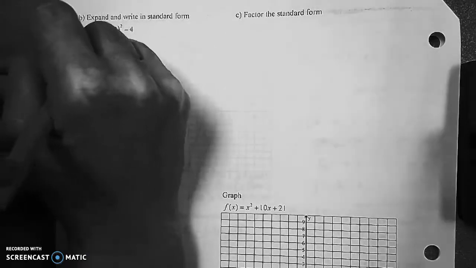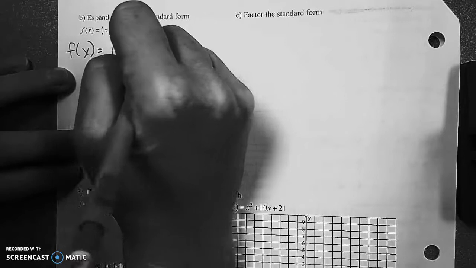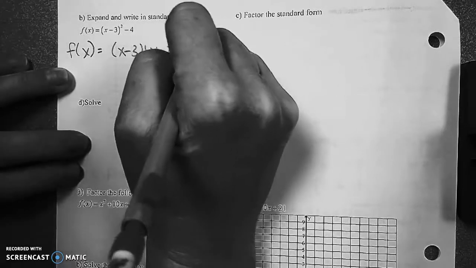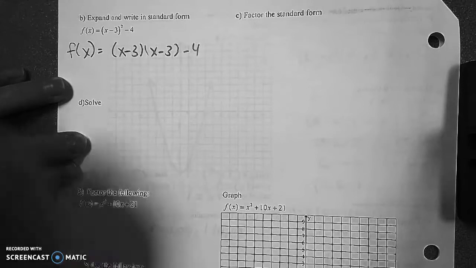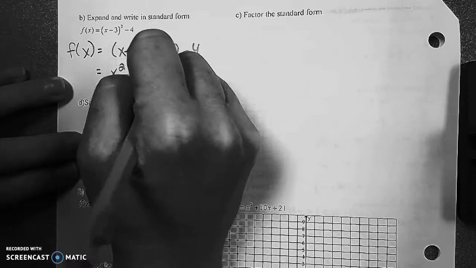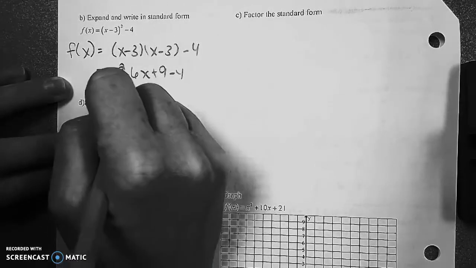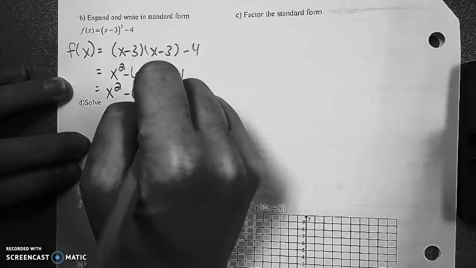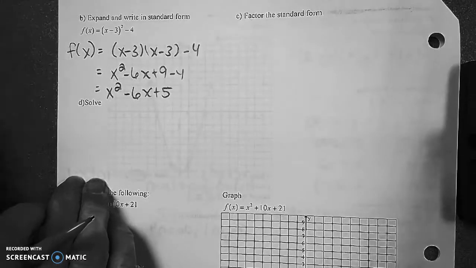Well, to write it in standard form, we need to know that (x - 3) times (x - 3) is what it means to square something. Don't do my pet math peeve and tell me it's x squared minus 9. Because you know that it's x squared minus 6x plus 9. And then I need to subtract 4. So standard form would be x squared minus 6x plus 5. And notice how I did use good notation. That's equal to f of x.